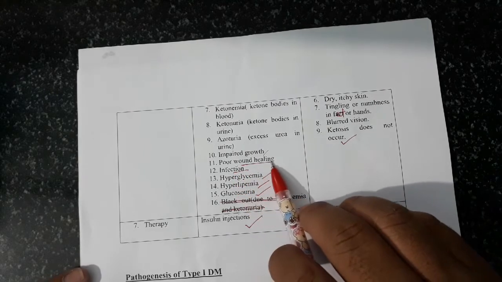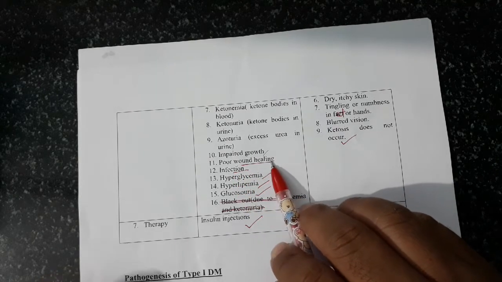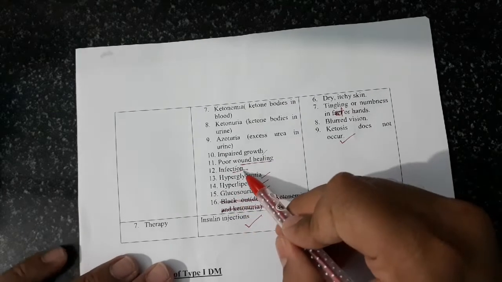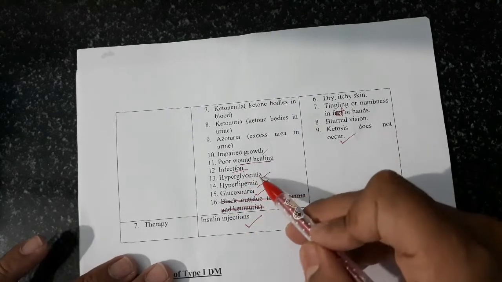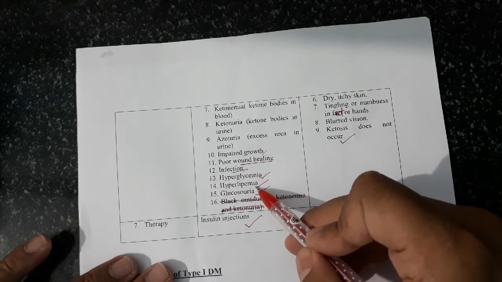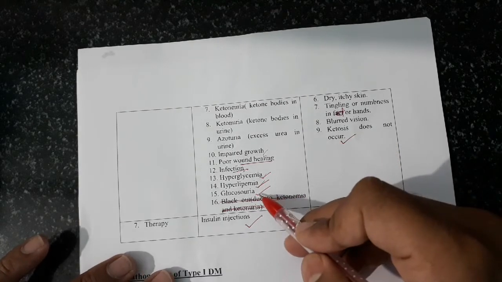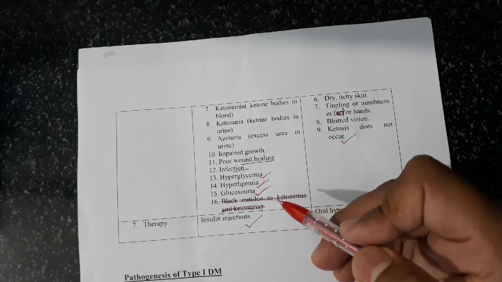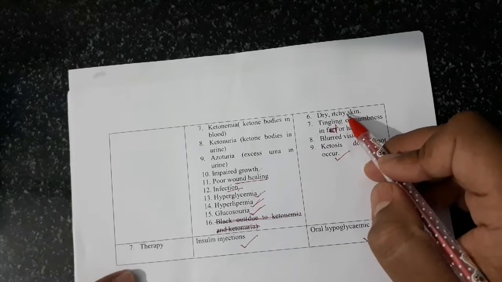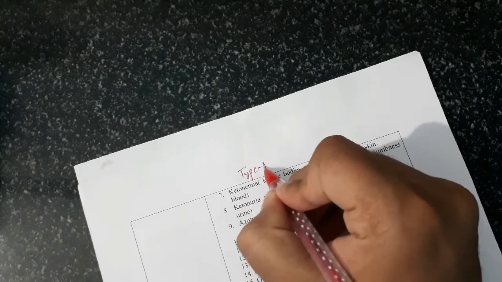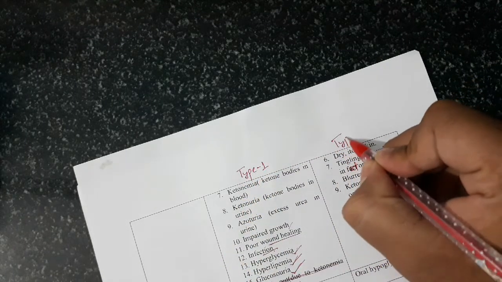Then there will be poor wound healing. So we know that diabetes patients, their wounds heal very slowly. Chances of infection is more in type 1. More glucose level, that is called hyperglycemia, hyperlipemia, more lipid levels, and glucosuria, that is the more glucose in urine. Whereas in type 2, this is still type 1 continuation, and this is type 2.